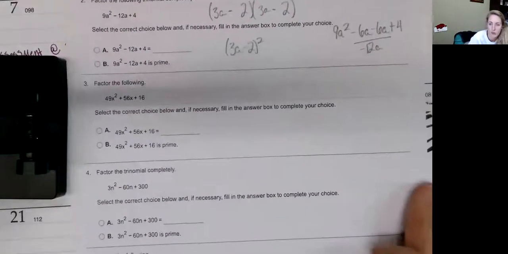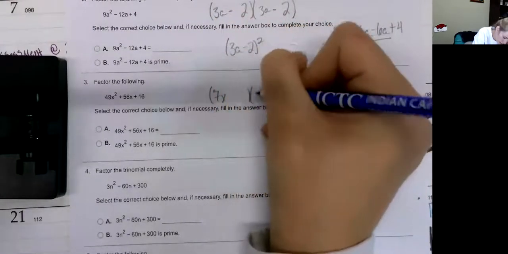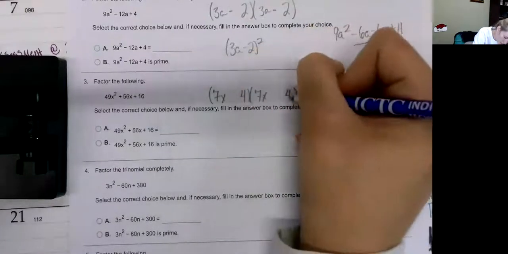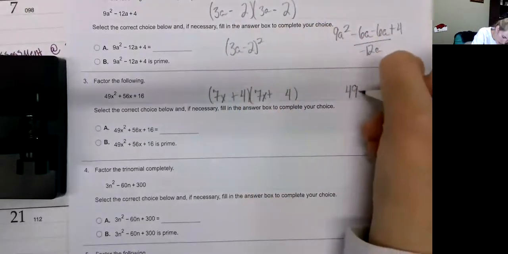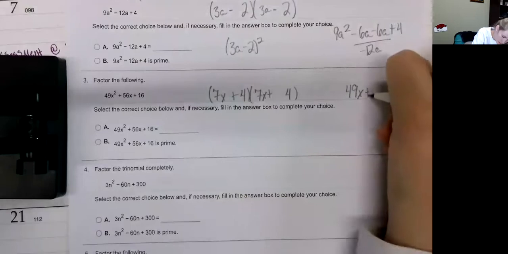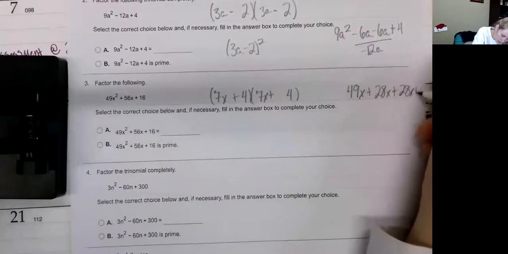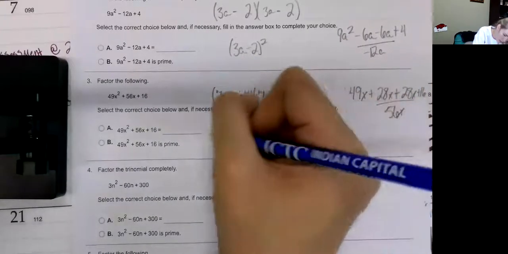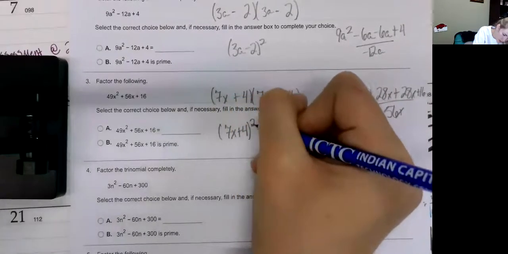So on this one, now that I've got you kind of trained, the square root of 49 would be 7x. And the square root of 16 would be 4. They're both plus signs. And we'd have 49x squared plus 28x plus 28x plus 16. So we can write 7x plus 4 squared.